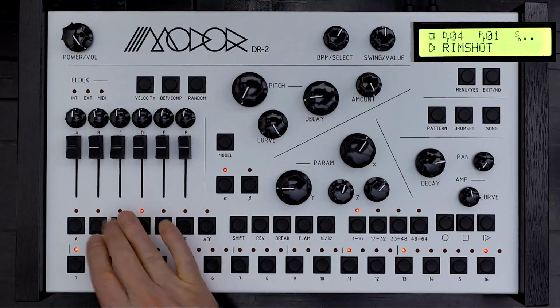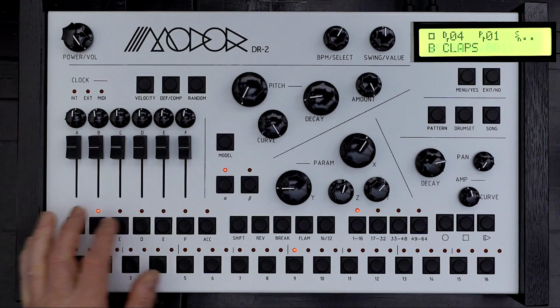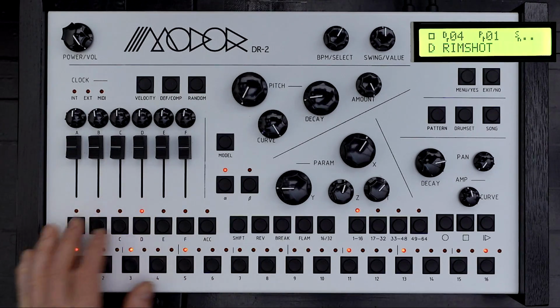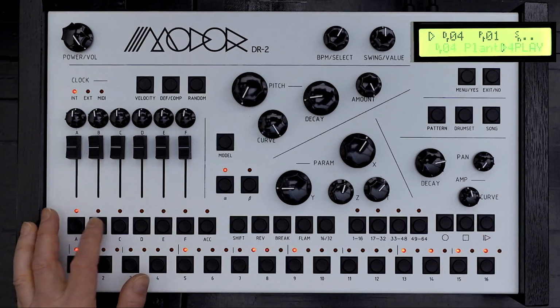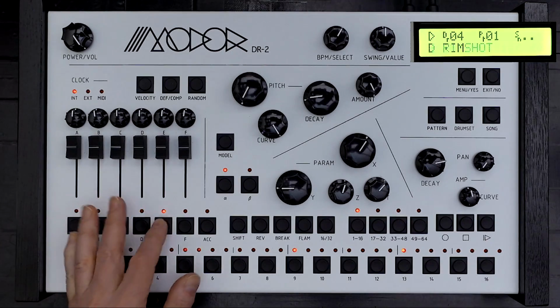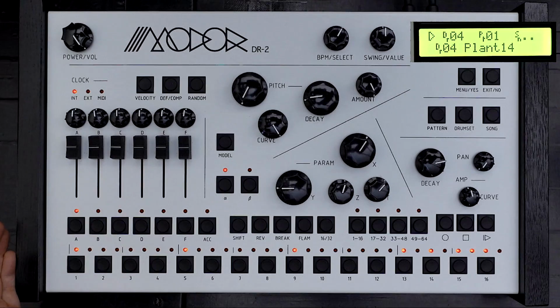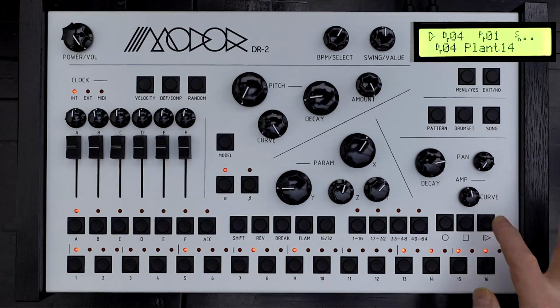When you've stopped and you hit one of these buttons, obviously you hear the sound for that channel and the display shows you the model. When you're in play mode, it just changes the channel, but it doesn't activate the sound. If you want to hear the sound, though, when you do that, you just press play again.